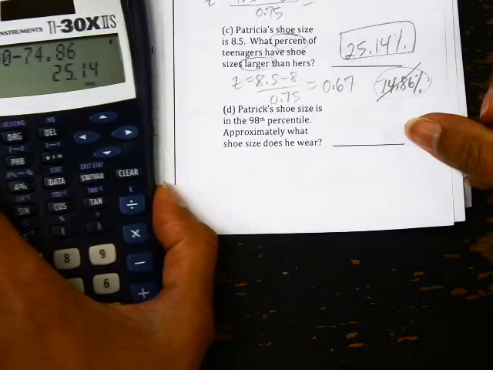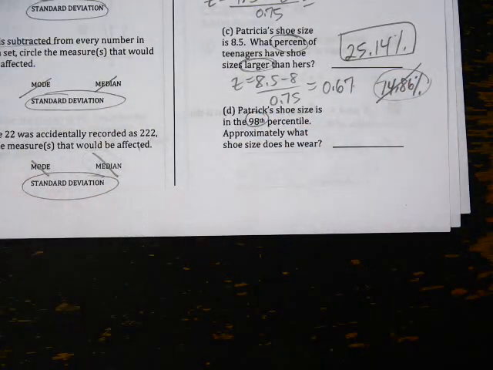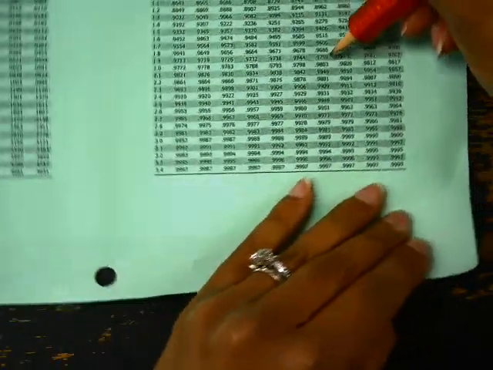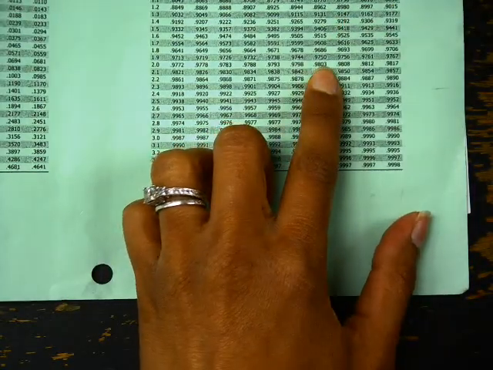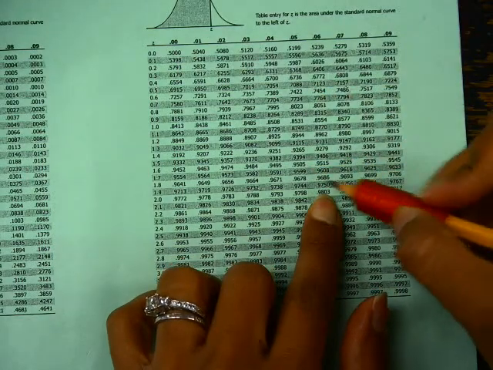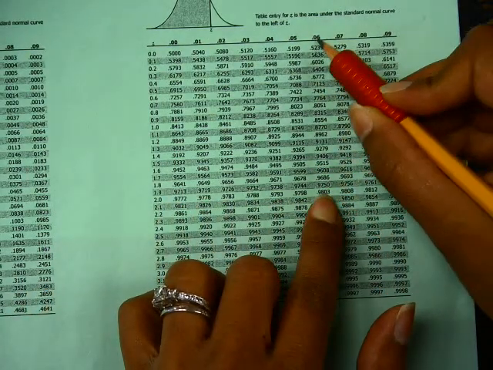Alright, Patrick's shoe size is in the 98th percentile. Approximately what shoe size does he wear? So 98th percentile, if I look on the z table, I'm looking in this section here and getting as close to 98% as possible. So here, the z-score associated with 98th percentile is 2.06.